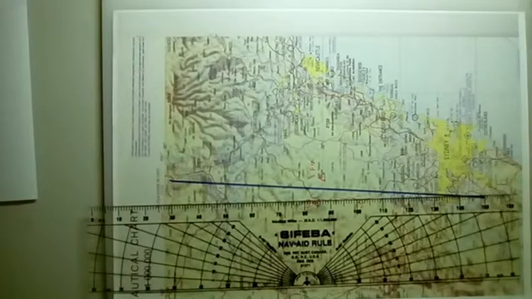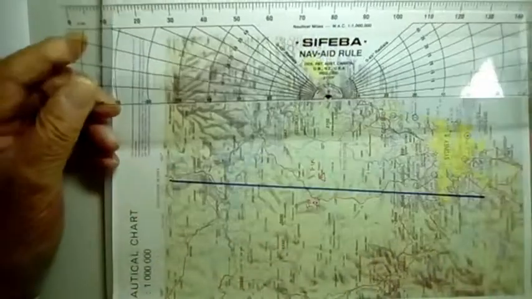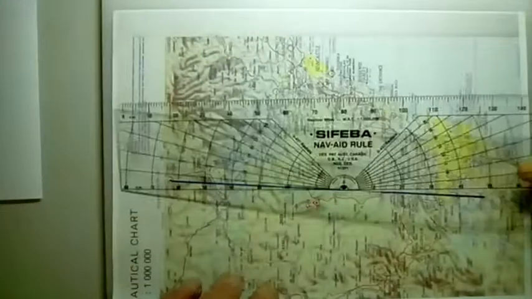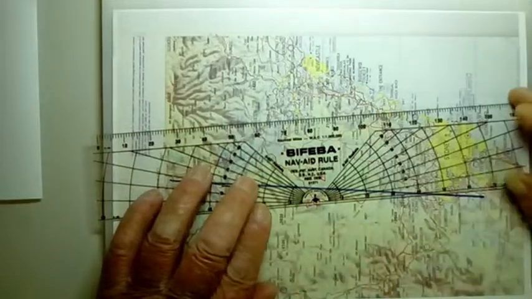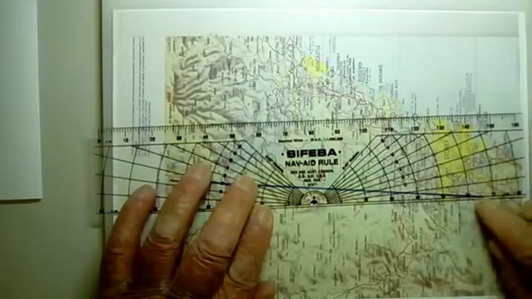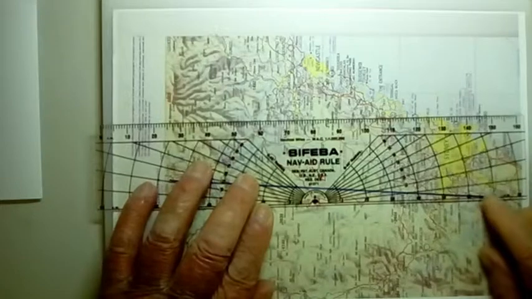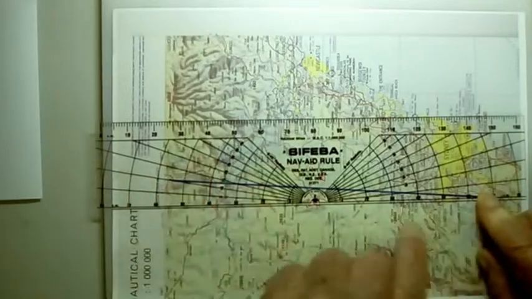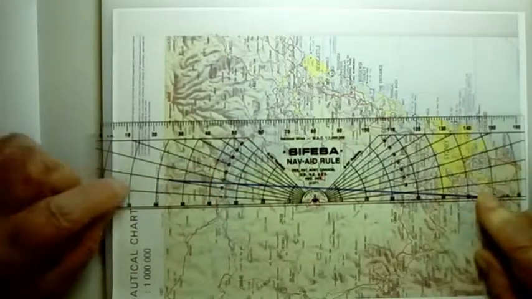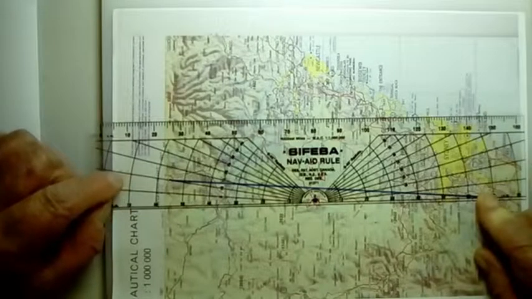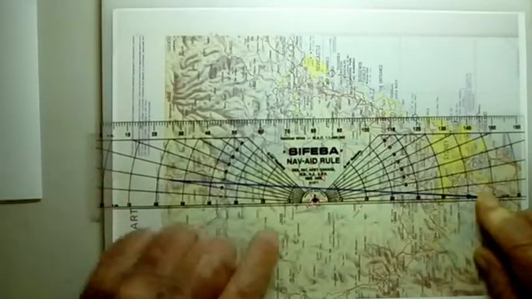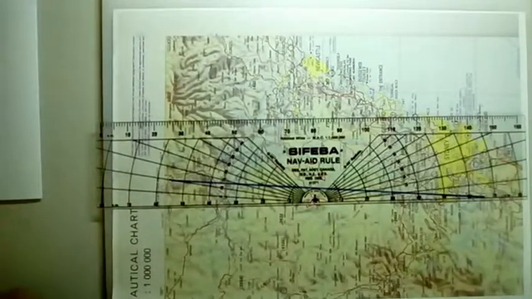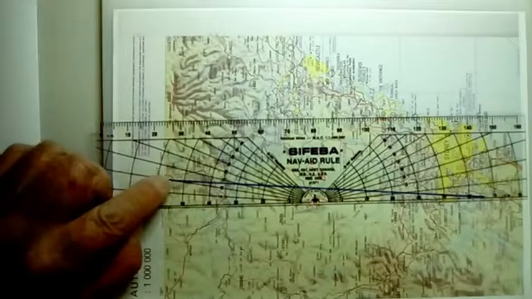This is the solution to the problem. This is the Nav-Aid rule. You place the centre point on the fix, the baseline back to the origin of your departure, and you read off the radial to intersect your destination. In this case it's 10 degrees. So you change your heading 10 degrees and you'll arrive at your destination.